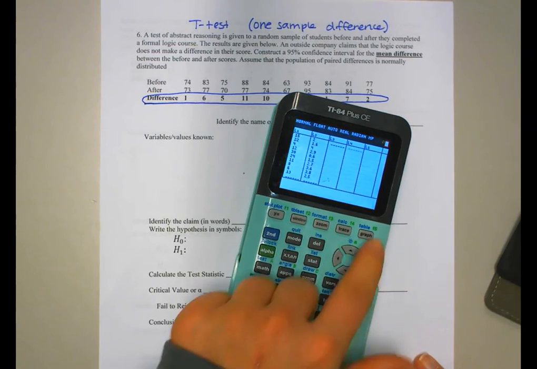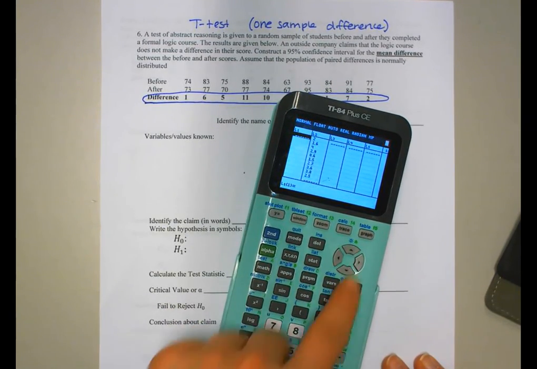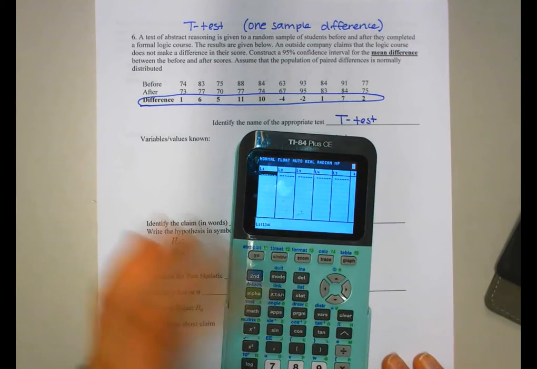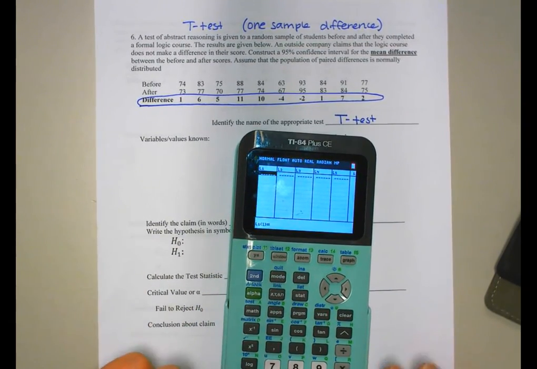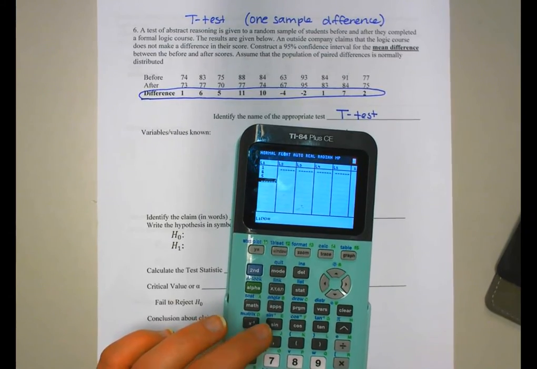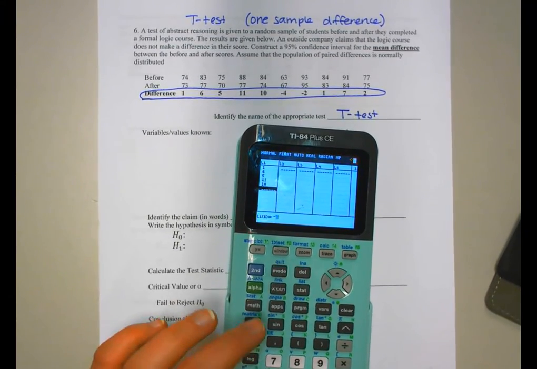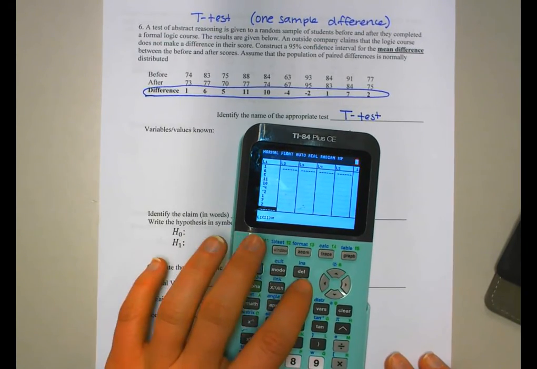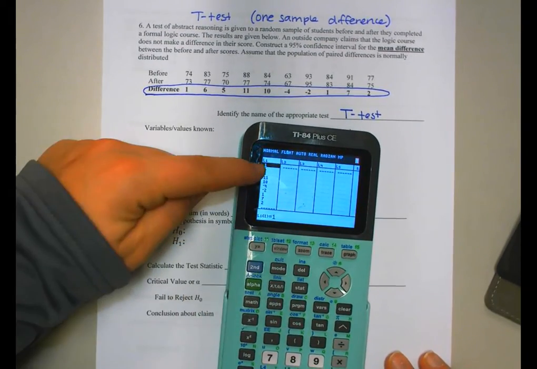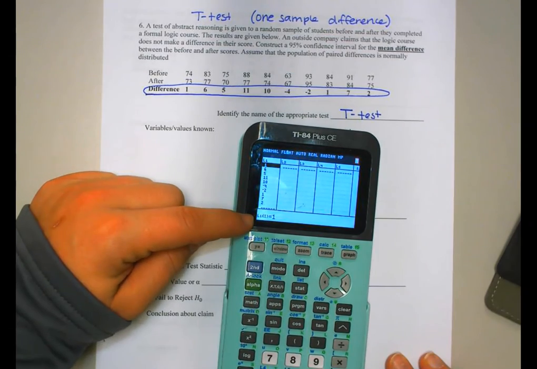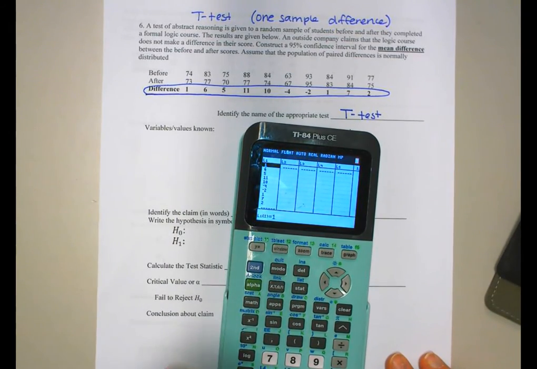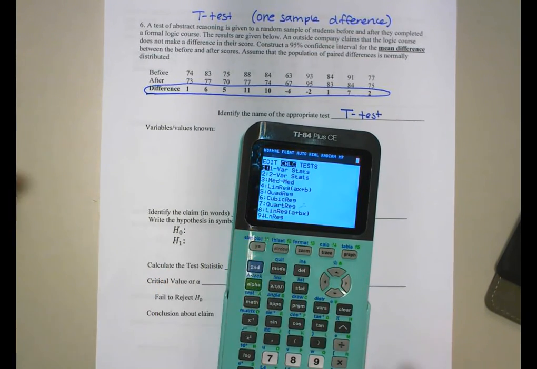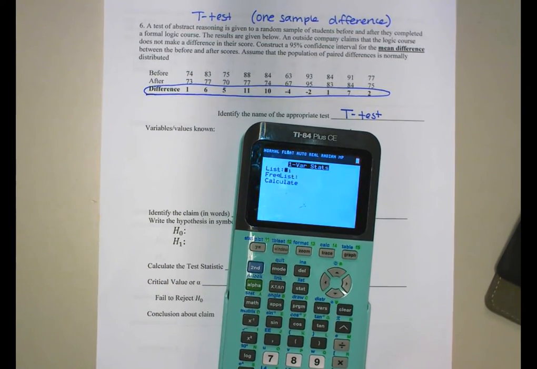If I go stats, edit, and I type all of this into list 1, which we'll need for our t-test anyway, so it's worth doing: 11, 10, -4, -2, 1, 7, 2. So if I go stat, edit, I'm going to type it all into list 1. Now, if I want to know my mean and standard deviation before I get started, I can hit stat, go over to calc, and hit that 1-Var Stats thing.